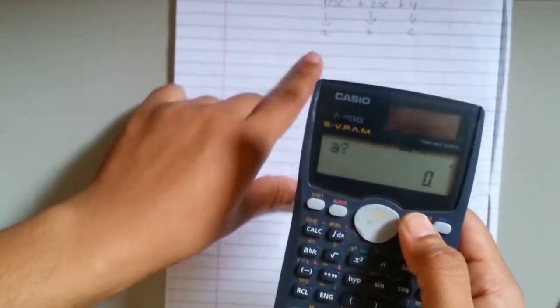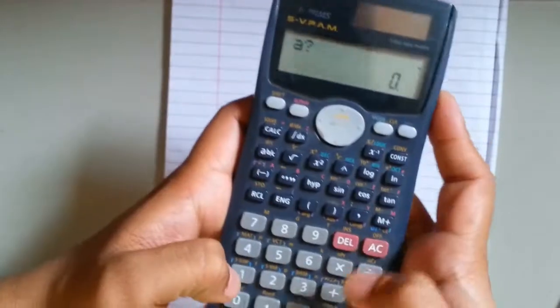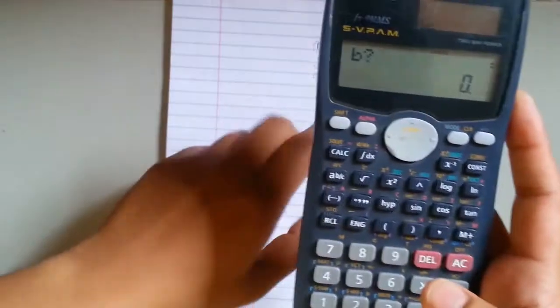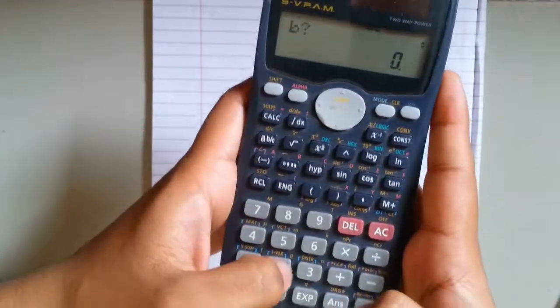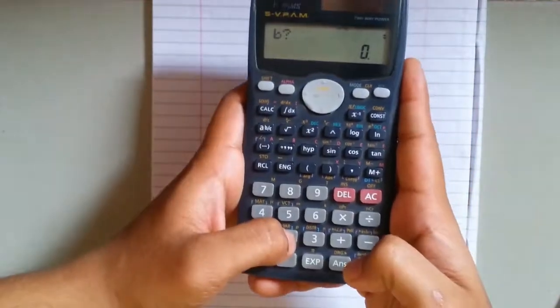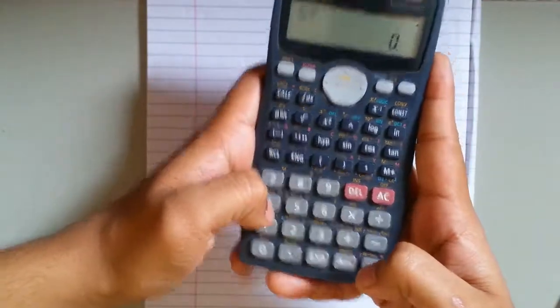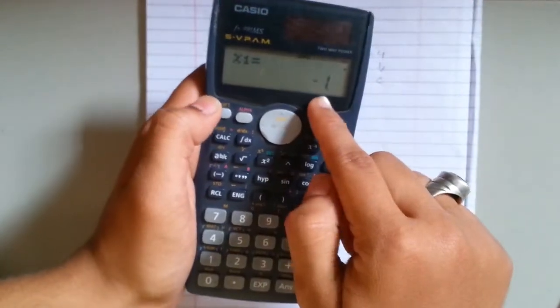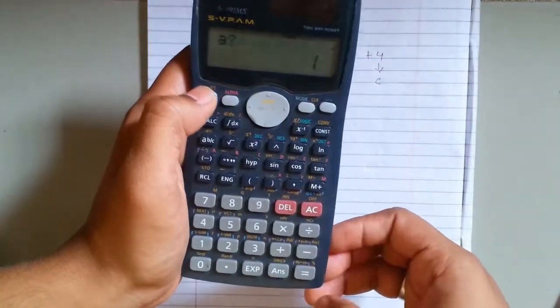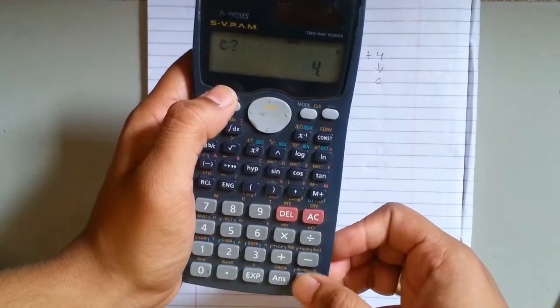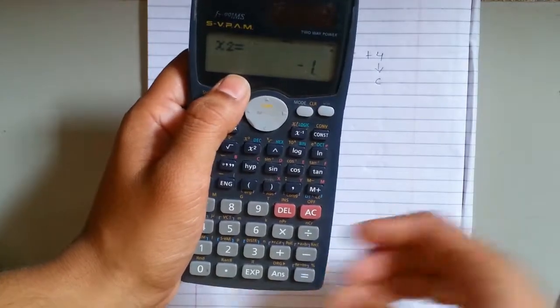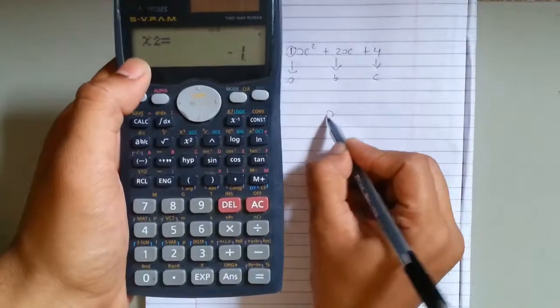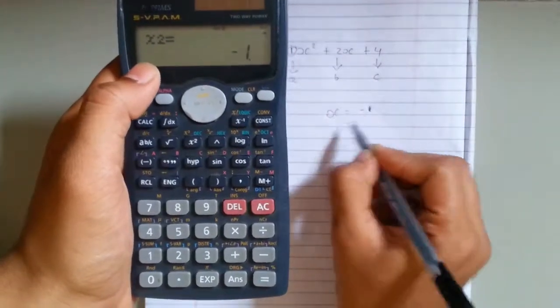What is the value of A? A is equal to 1. B is equal to 2. And C is equal to 4. We got our x1 is equal to -1 and x2 is equal to -2. x1 is equal to -1, x2 is equal to -2. So we got our value of x is equal to -1.